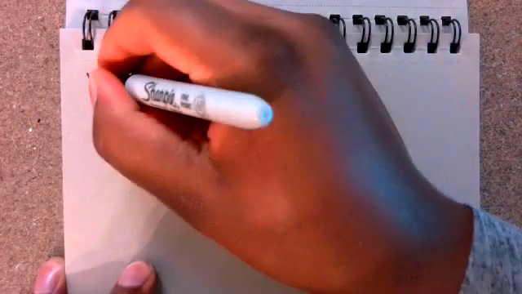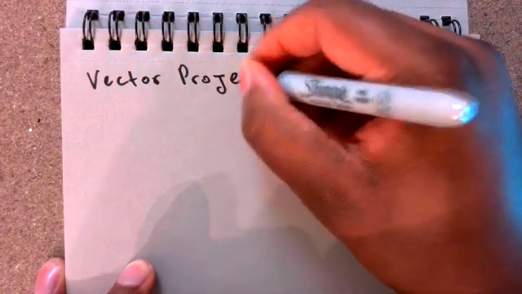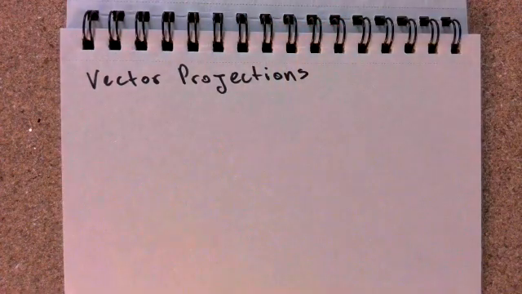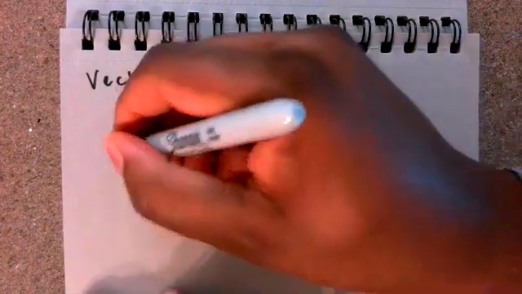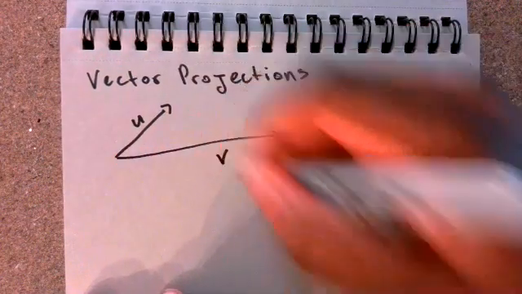All right, the last type of problem that we're going to really be dealing with here is vector projections. A vector projection simply is, let's say we had these two vectors. Let's say we have vector u, we've got vector v.